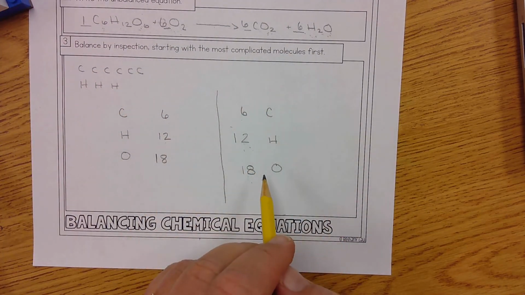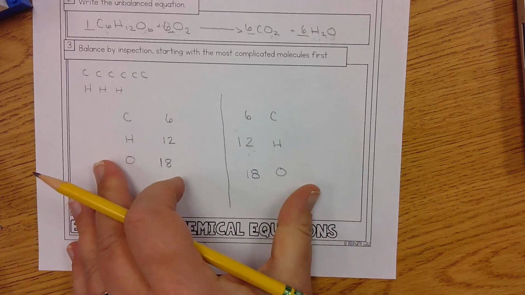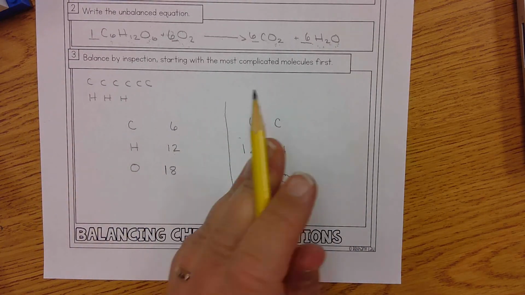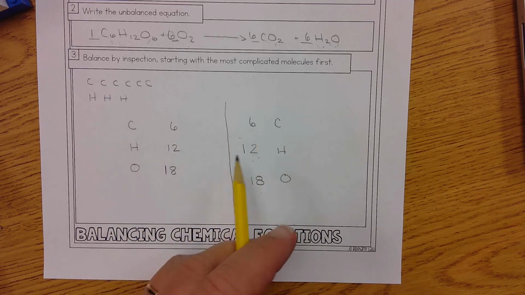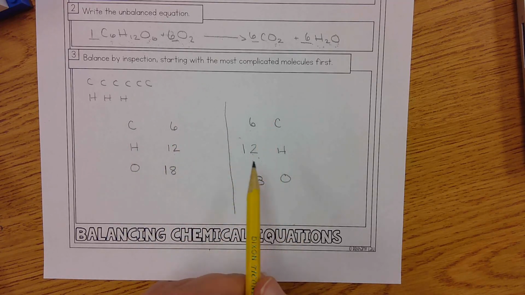But again, it's just a puzzle, and you have to work through it and do the best you can back and forth. Your homework for this lesson is to practice doing a lot of these, so you'll get the hang of it.